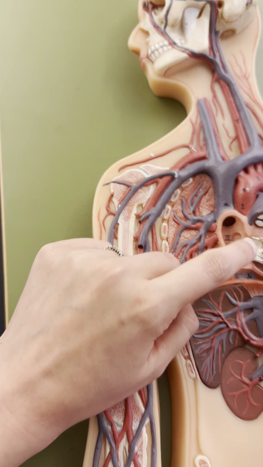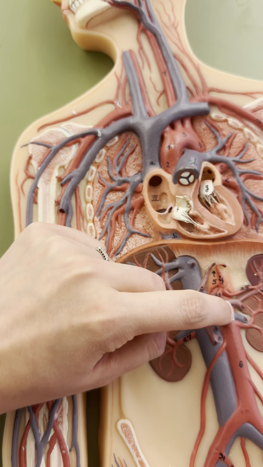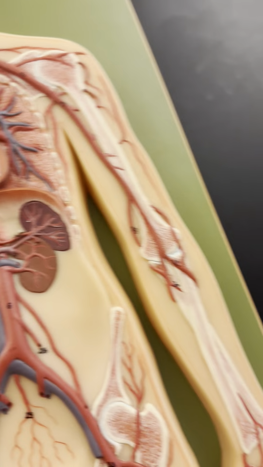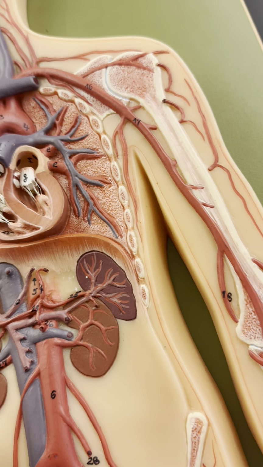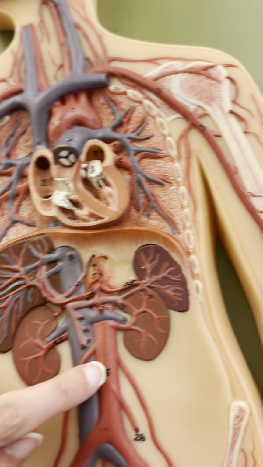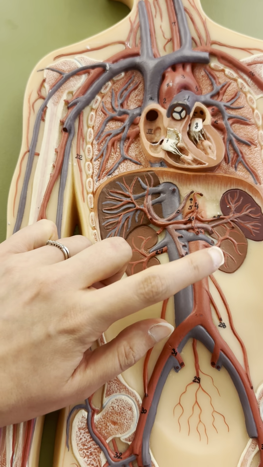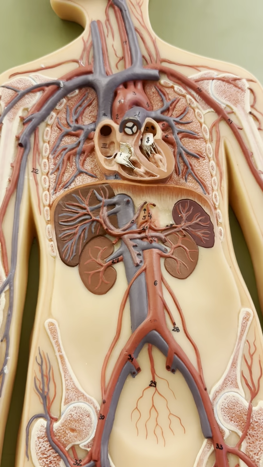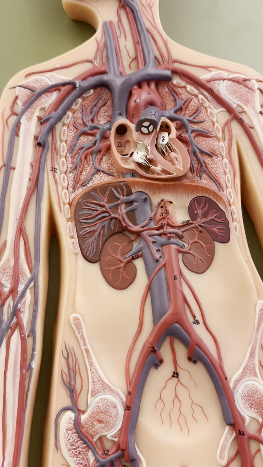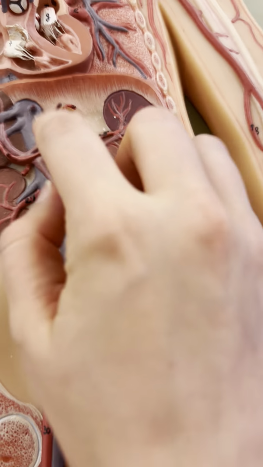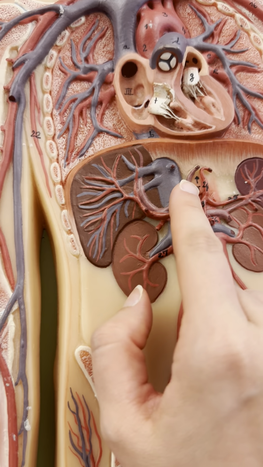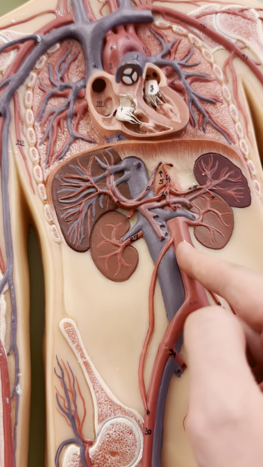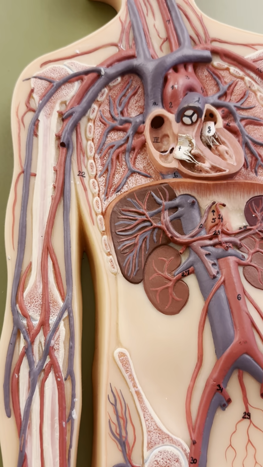Okay, let's go down here first. So this large area labeled 6 here is the abdominal aorta. So it's continuous with the descending aorta. Below the diaphragm, it's known as the abdominal aorta. First it's known as the thoracic aorta. So descending aorta, thoracic aorta, abdominal aorta. Okay.